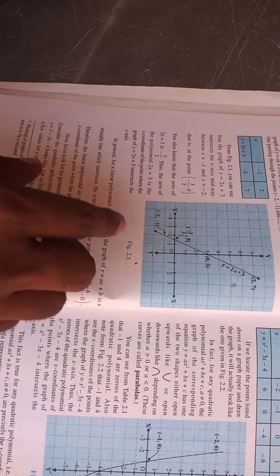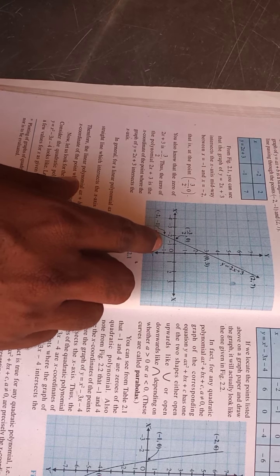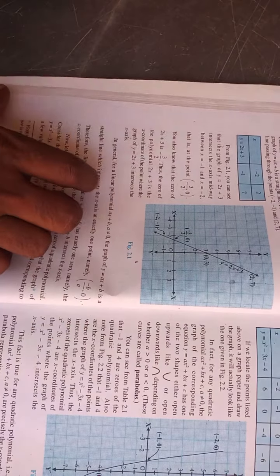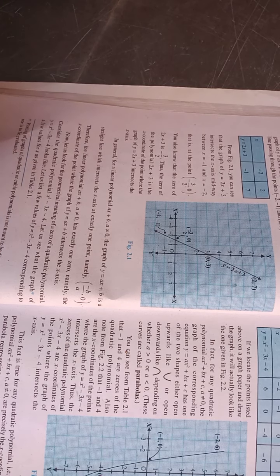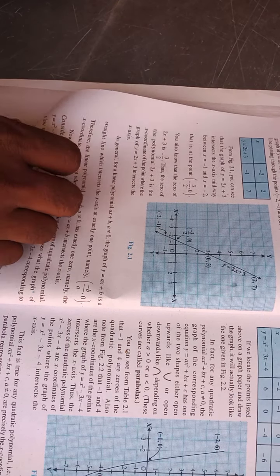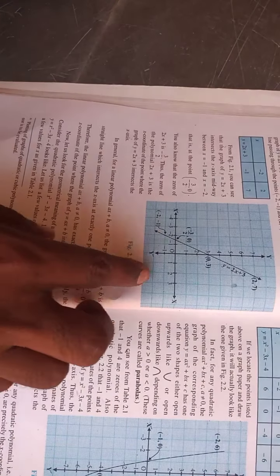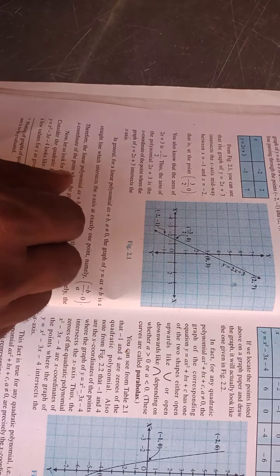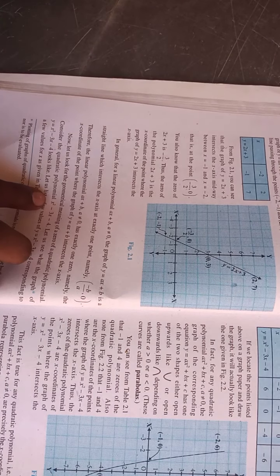Yes, dear children, in the previous class we studied the geometrical meaning of the zeros of a polynomial. In that, we discussed the geometrical meaning of the linear polynomial. Today we are going to discuss the geometrical meaning of the zeros of a quadratic polynomial.